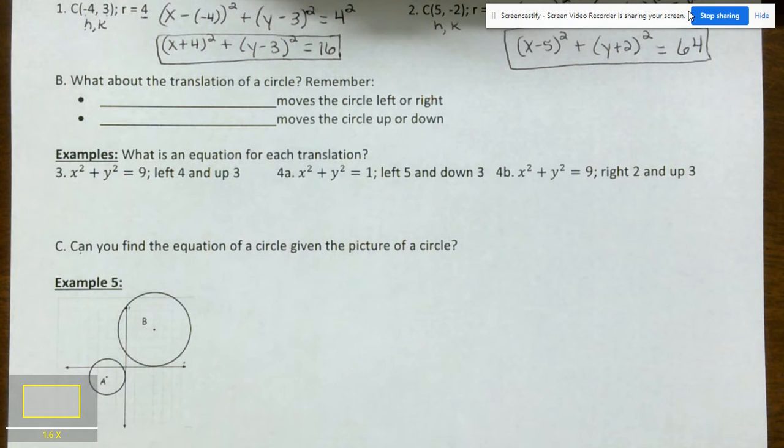Okay, we're going to continue looking at circles. What if we talk about translating a circle? What about the translation of a circle? Now, I want to remind you about when we translate something. That means when we move it left to right or up or down.